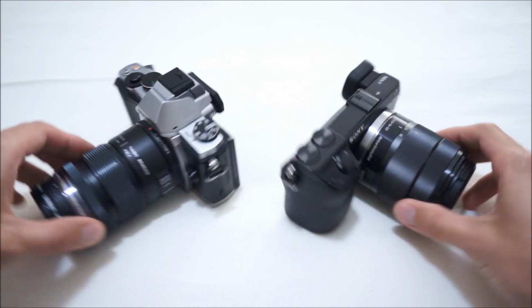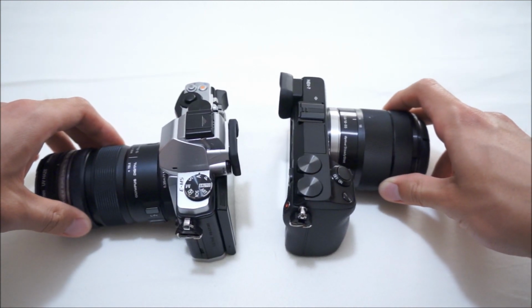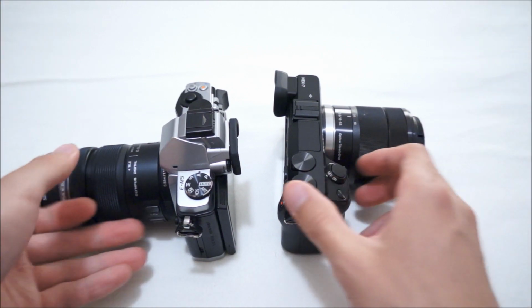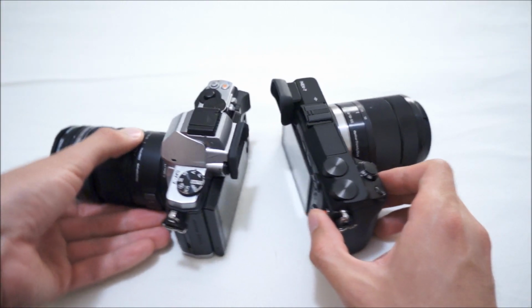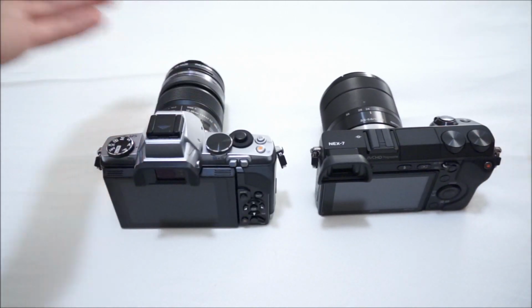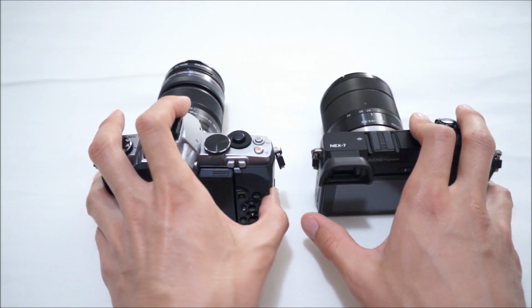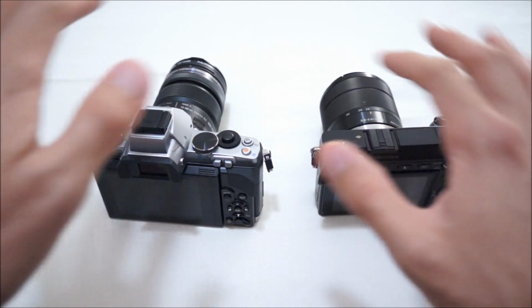So if you were to ask me which one I would choose, there are obviously certain criteria that are kind of arbitrary, like price. These two are about the same. Image quality, battery life, autofocus, approximately the same.